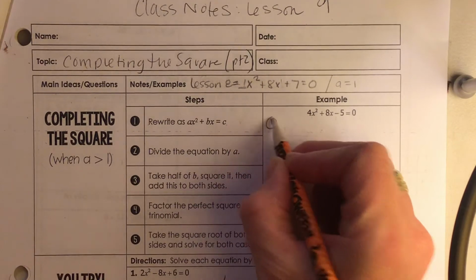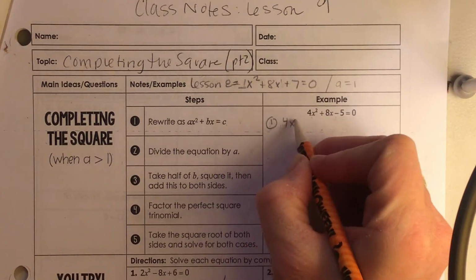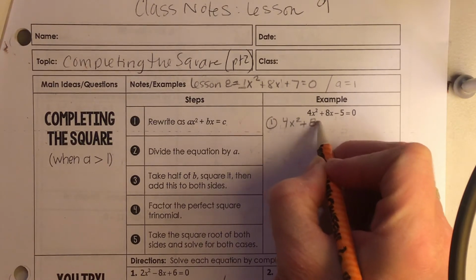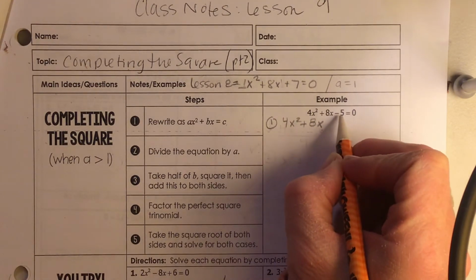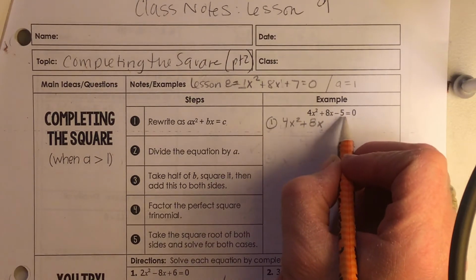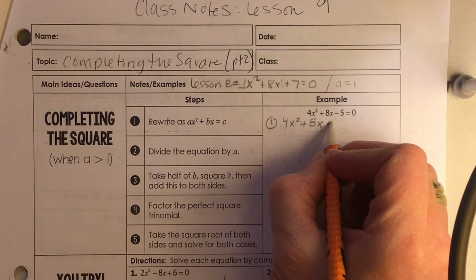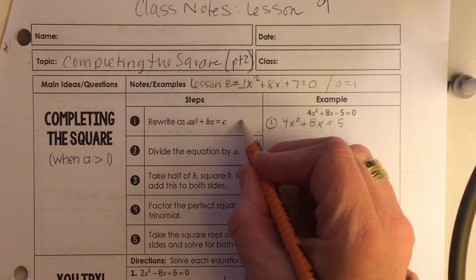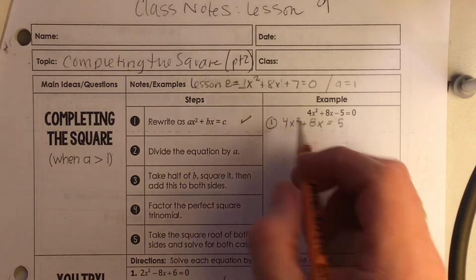So step 1, 4x squared plus 8x. And again, we are moving the negative 5. So basically we're adding 5 to both sides, which means we're going to end up with 5 on the right. So I just moved the constant to the right.